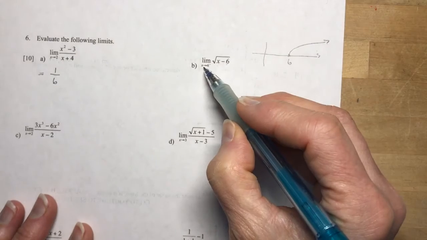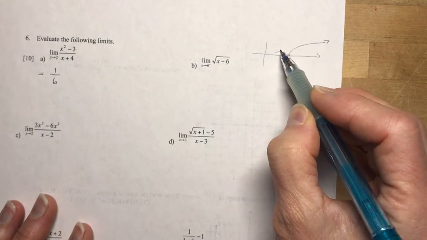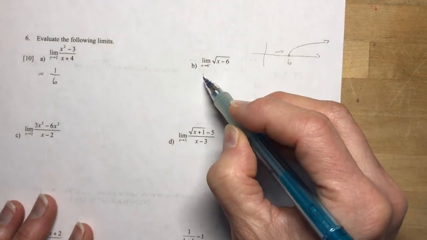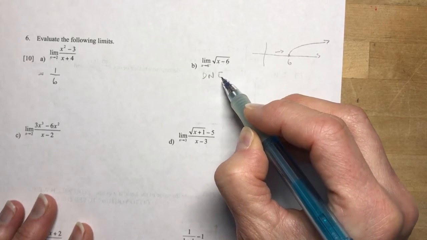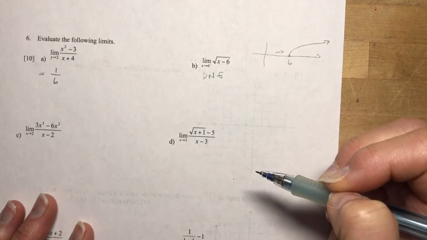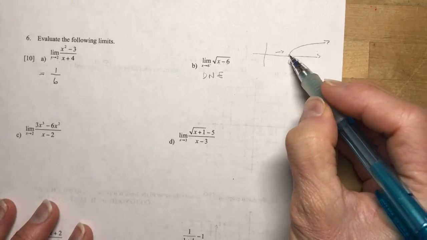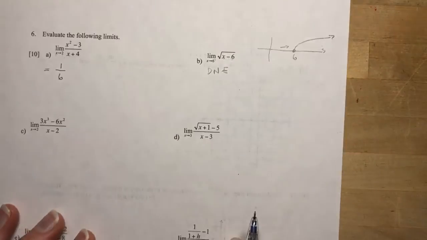Can't do that. So my function is going like this, right? So the limit as x approaches 6 from the left does not exist. It doesn't exist. It doesn't start there. You can't approach it from the left because the function doesn't begin till here. Trick question. Not really.